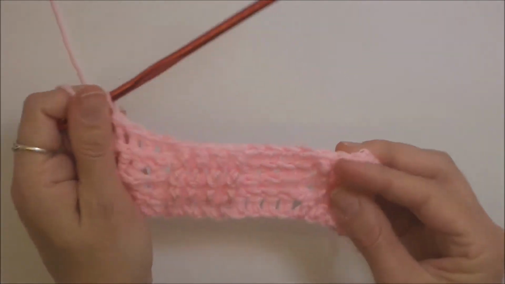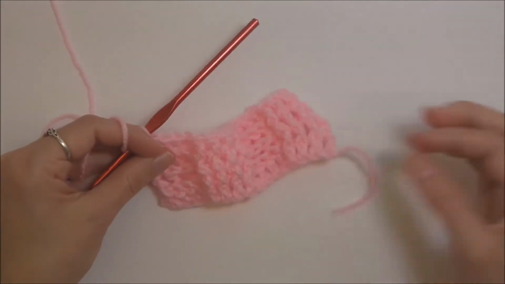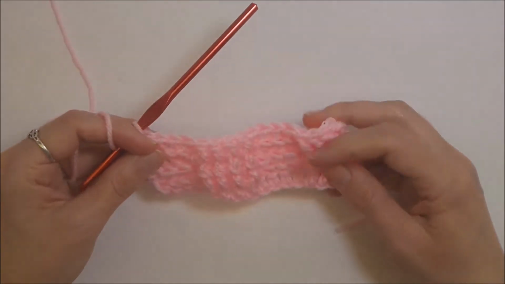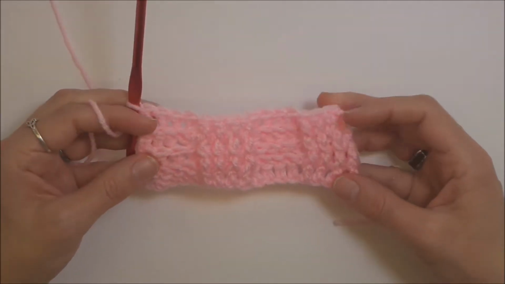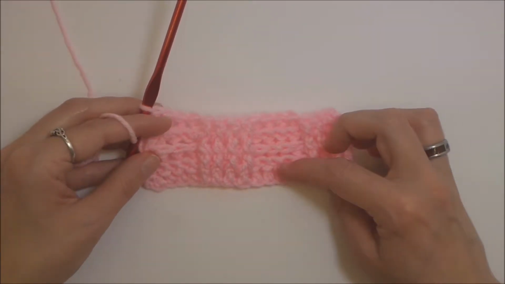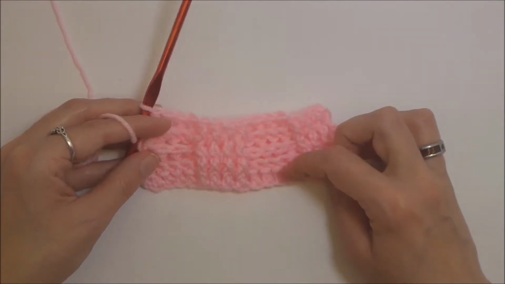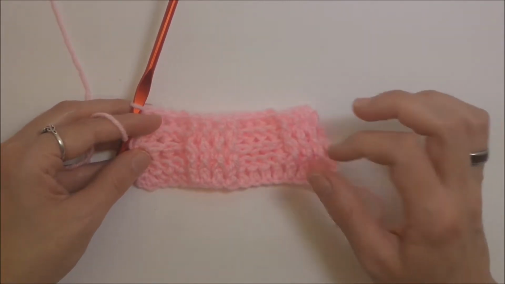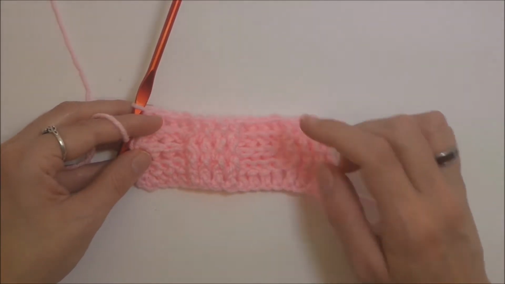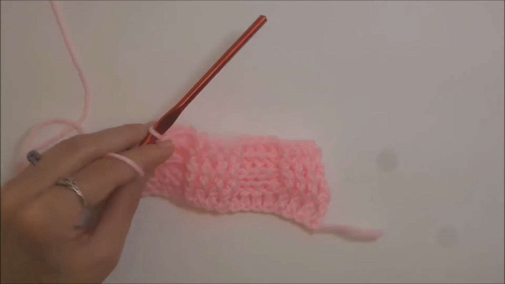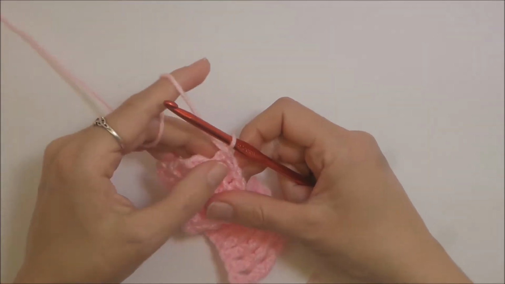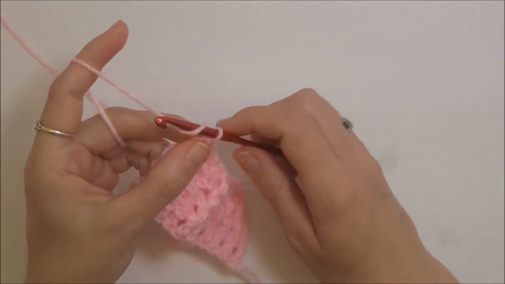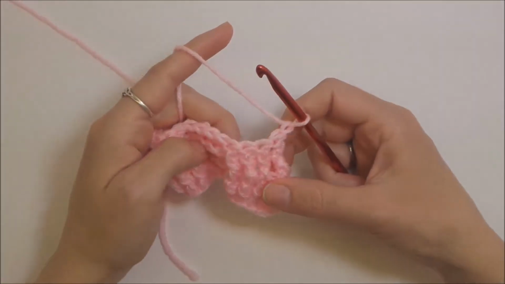And it's going to want to scrunch up a little bit because the stitches are going different ways. So this is what you should have so far. You can tell that you're on your 3rd row of this repeat section because you have 3 ridges here. So we have 1 more row. So we're going to chain 1 and turn.